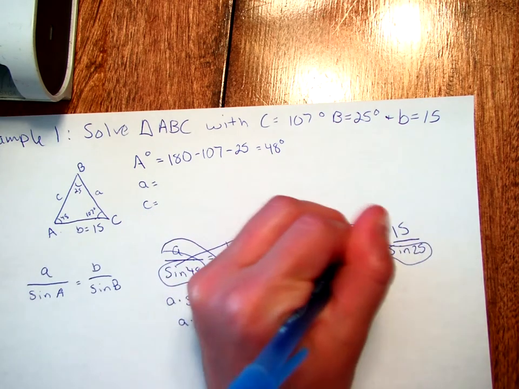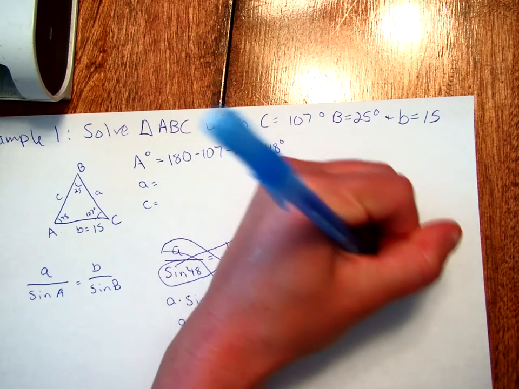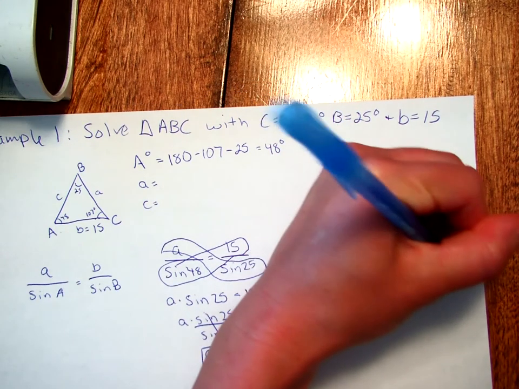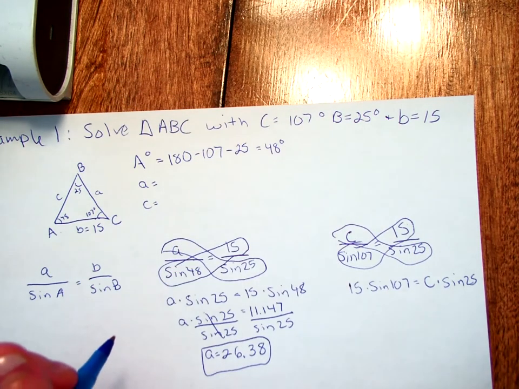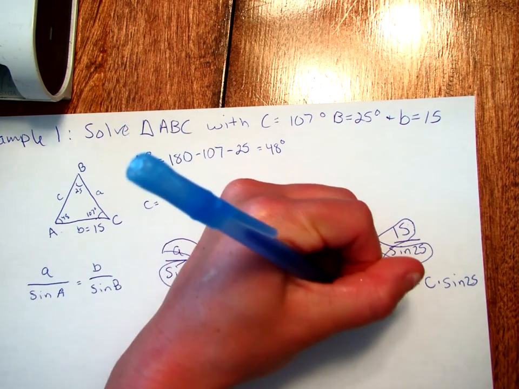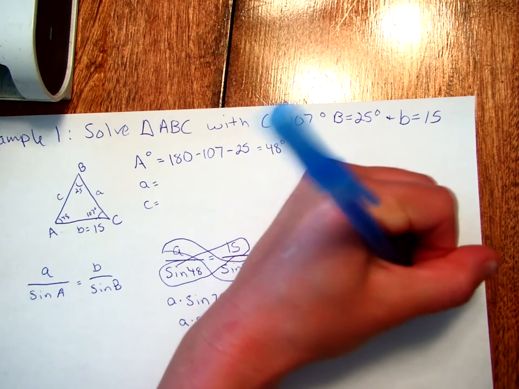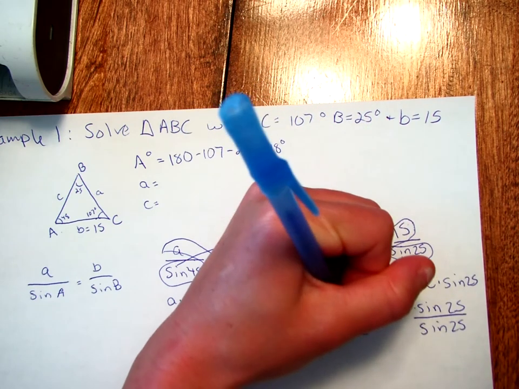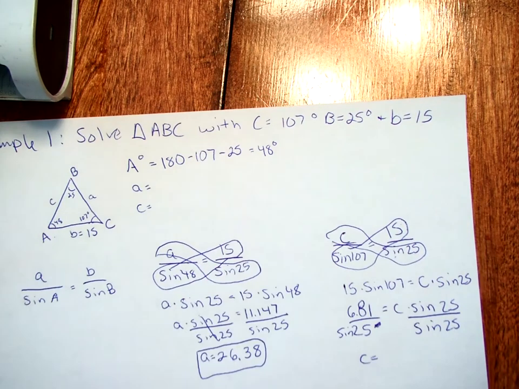We're going to cross multiply, and we get 15 times sine of 107 equals c times sine of 25. Divide by sine of 25 on both sides.